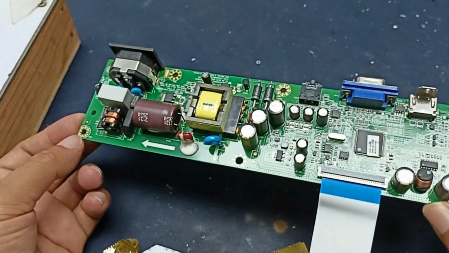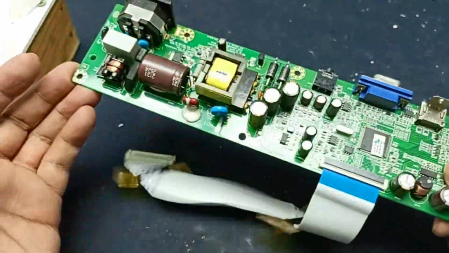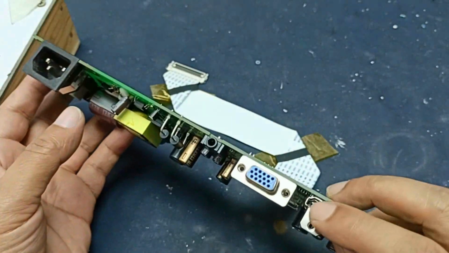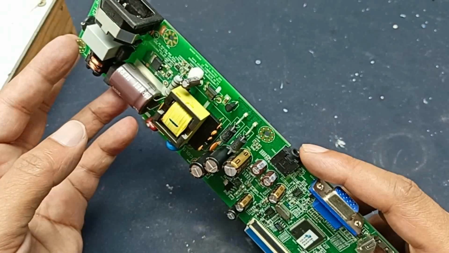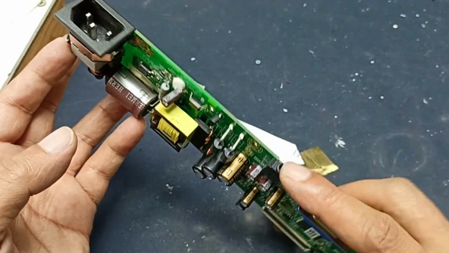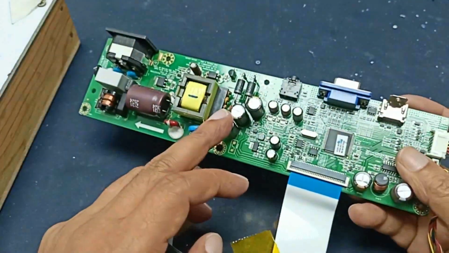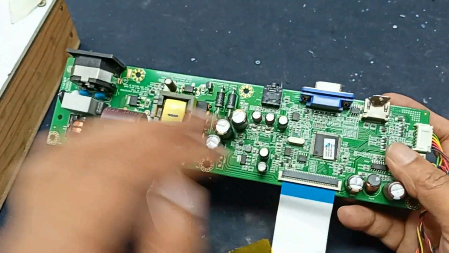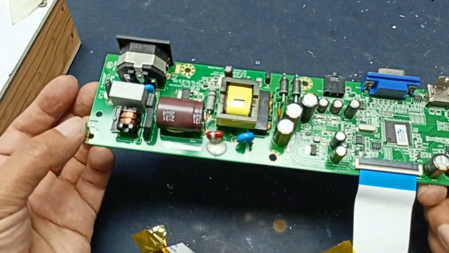This is an AC monitor circuit. The power is not turning on, and today I will repair this. You can see here is the HDMI port, this one is the BGA, and here is one 3.5 mm audio port. This is a compact board, this side is the power supply, and this side is the system side. Okay, today I will repair this.